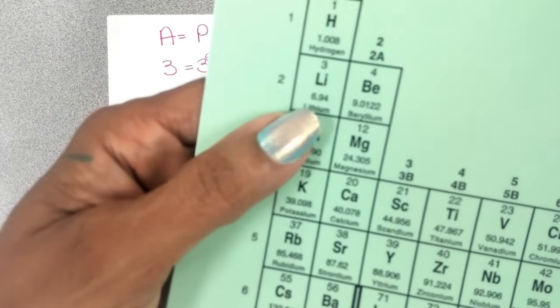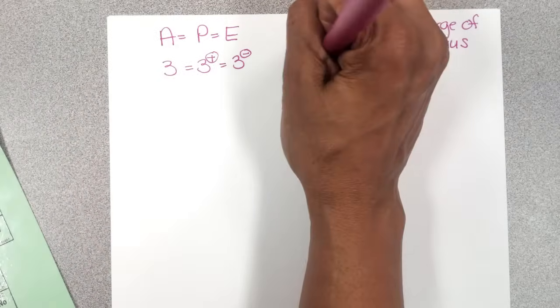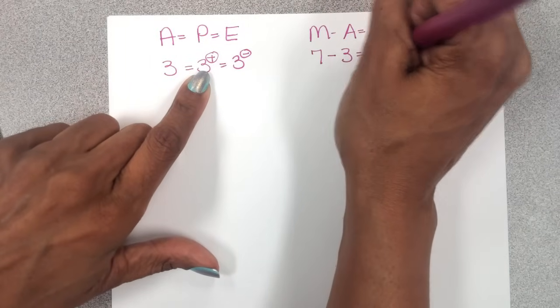Okay, your mass is 6.9, so we round that to 7. So my mass is 7 minus my atomic number, which is 3, gives me 4 neutrons.